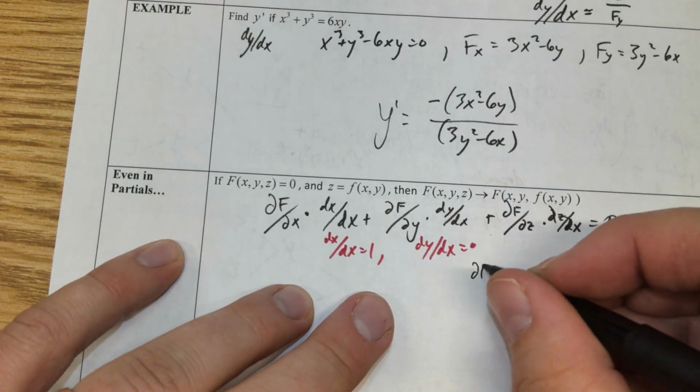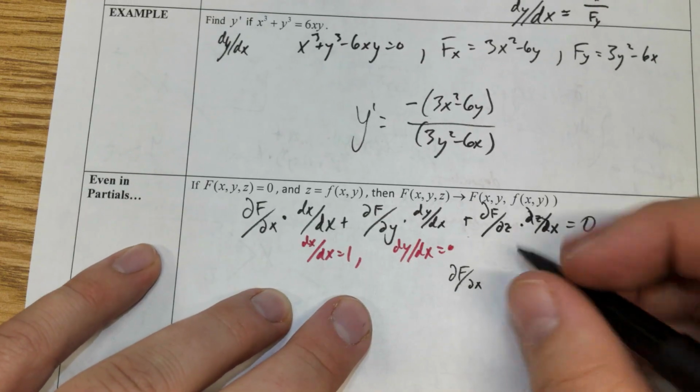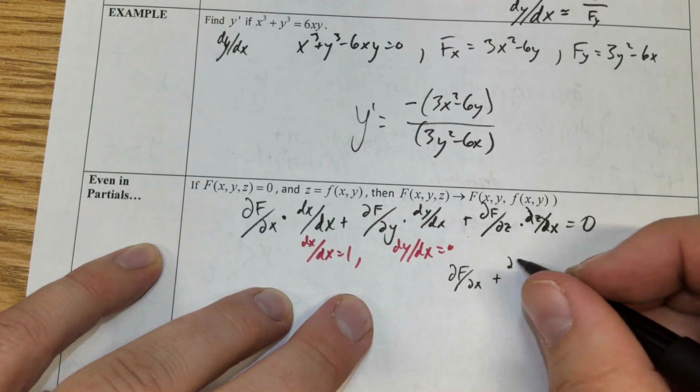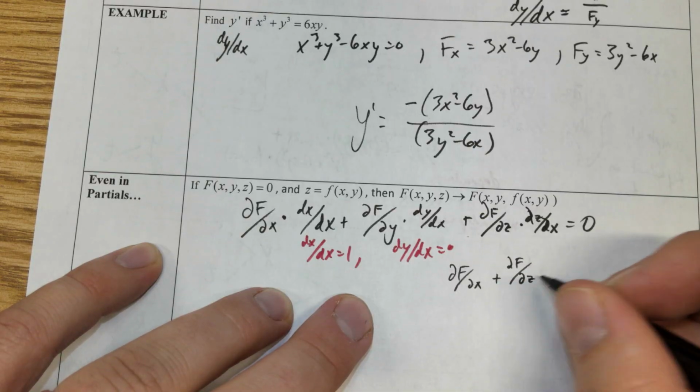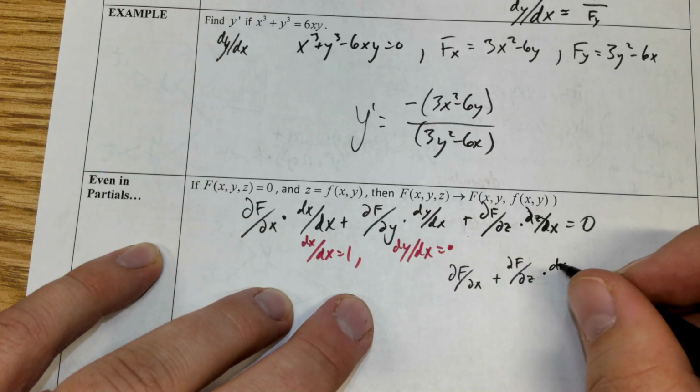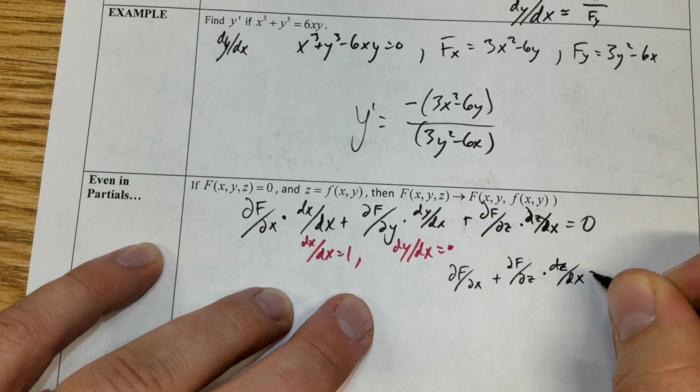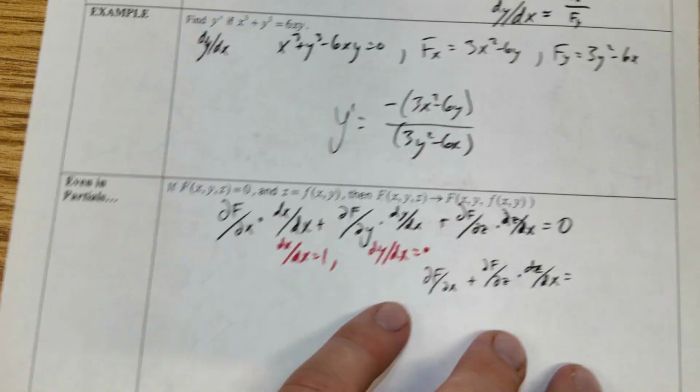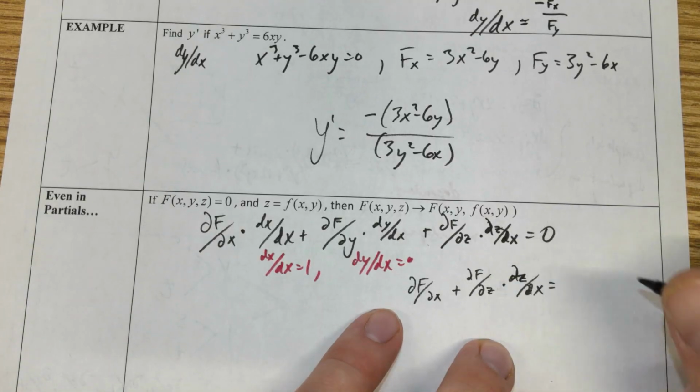And so now I have partial f partial x plus partial f partial z times dz dx. Again, I keep saying d and I mean partials.